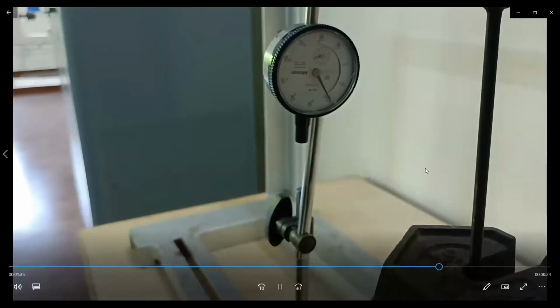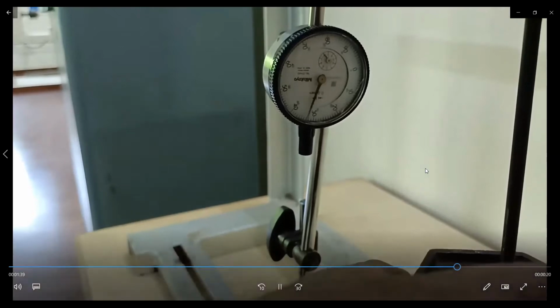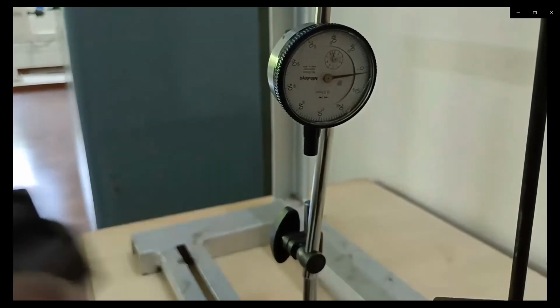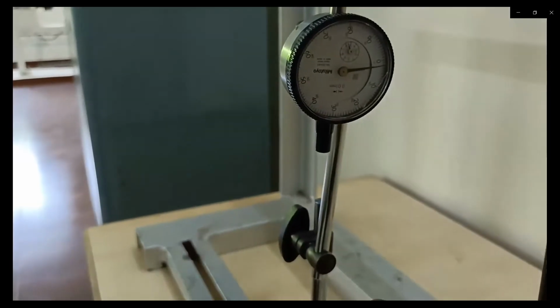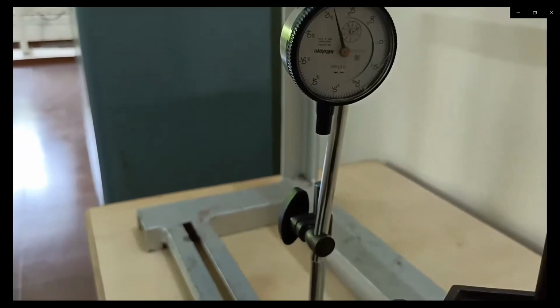Now unloading. For every unloading, that is, for every removal of 0.5 kg, the reading is recorded from the bottom in the unloading column.